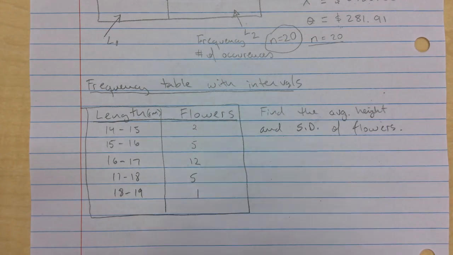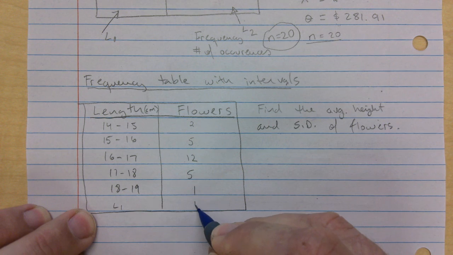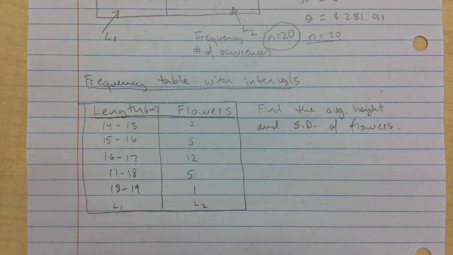What do you do with that? You have 14 to 15, 15 to 16, and so forth. Okay. What would you do there? Anybody willing to guess what you would have to do? This is still going to go into L1. This is still going to L2. How do I get around the fact that there's an interval there? Because you can't put 14-15 into L1.